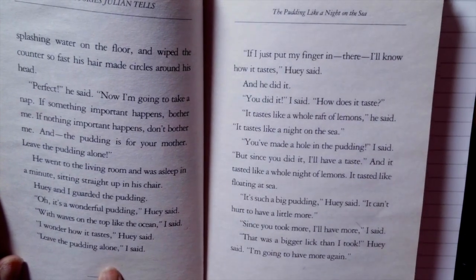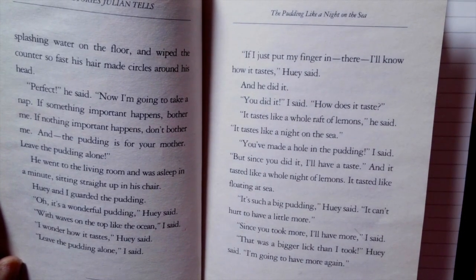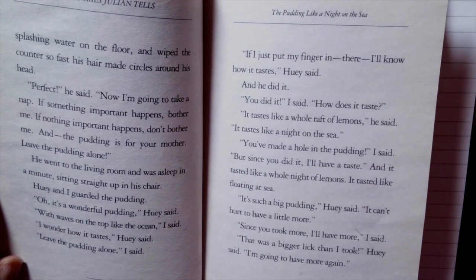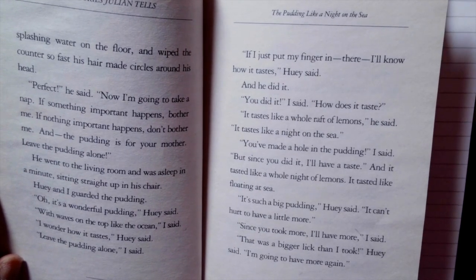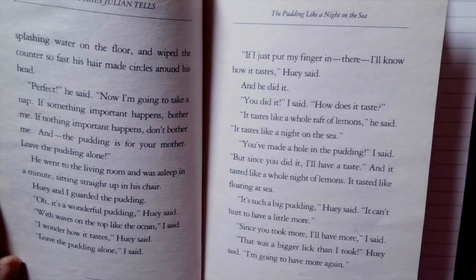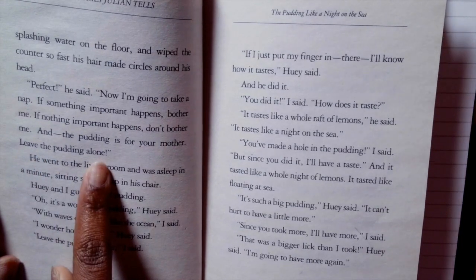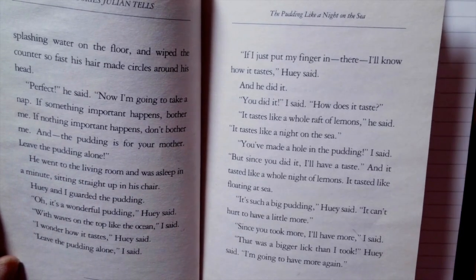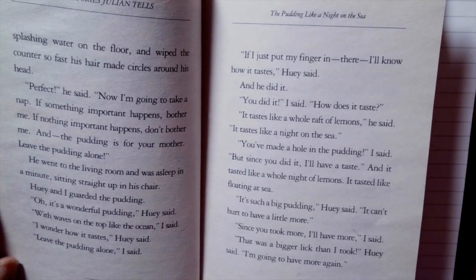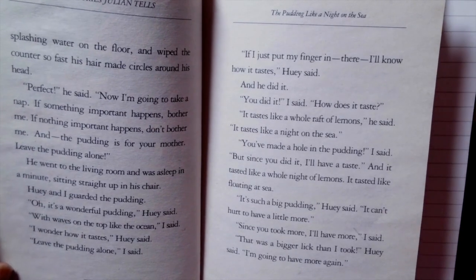So first I'm going to stop here. Huey is wondering how it tastes, and they already know that they need to guard it for their mom and not mess with the pudding, because Dad said, leave the pudding alone. So Julian is already saying, leave the pudding alone as soon as Huey starts to wonder.